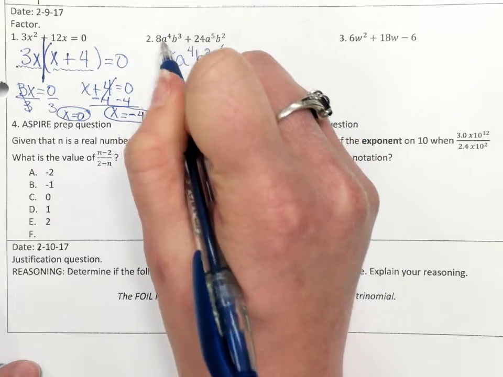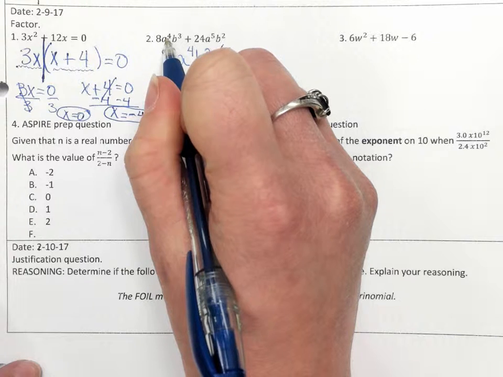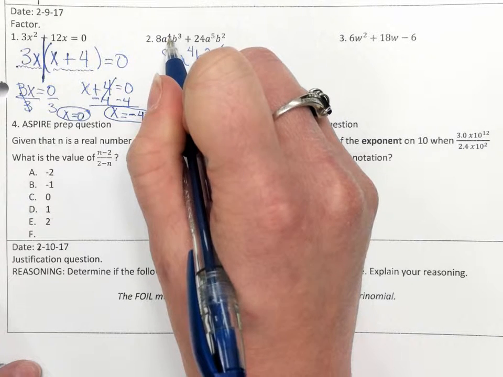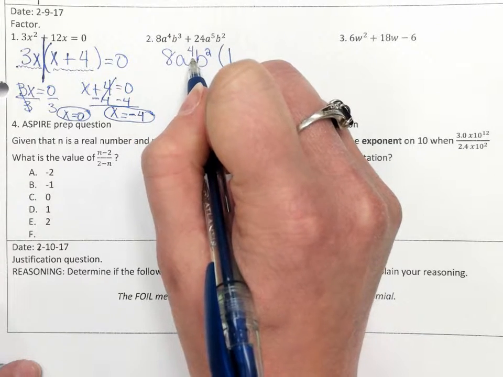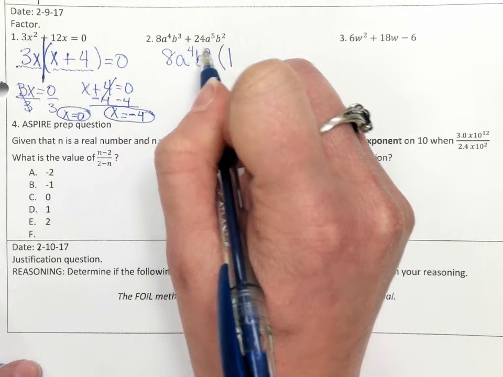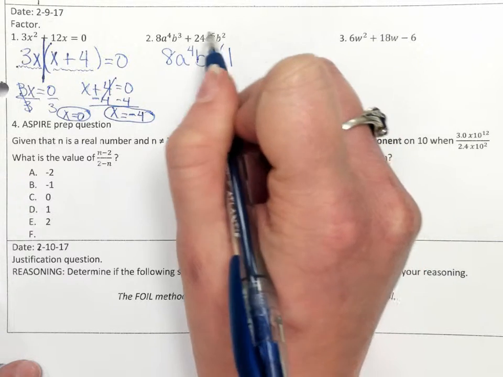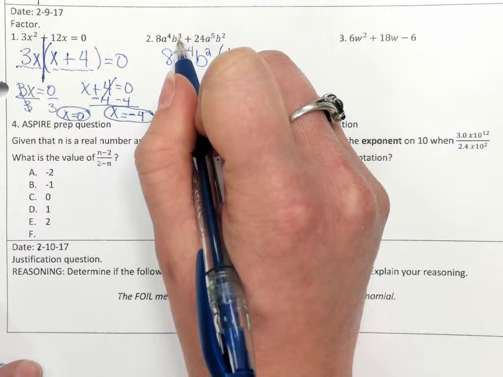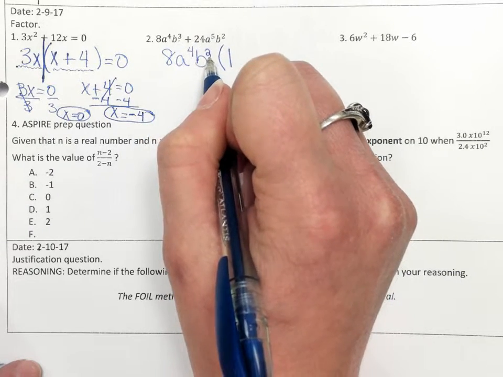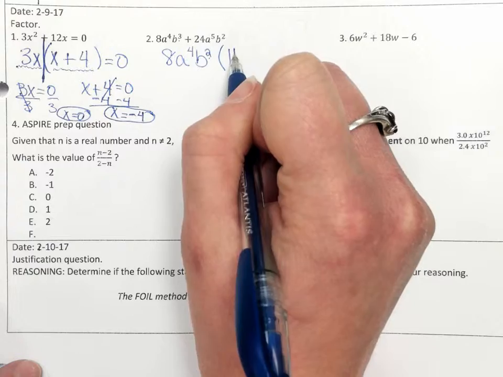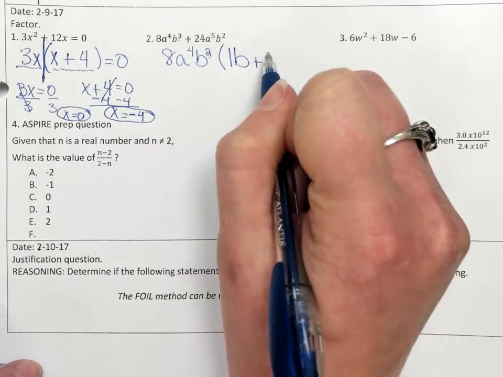All right, what's 8 divided by 8? 1. How many A's do I have? Right here. 4. How many did I take out? 4. How many do I have left? None. How many B's do I have? 3. How many did I take out? 2. How many do I have left? 1. What's 24 divided by 8?